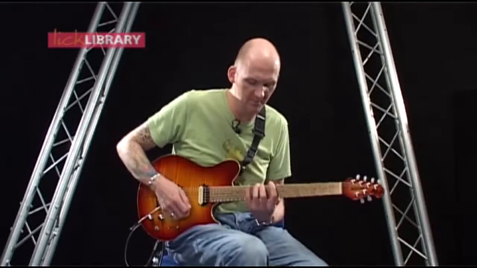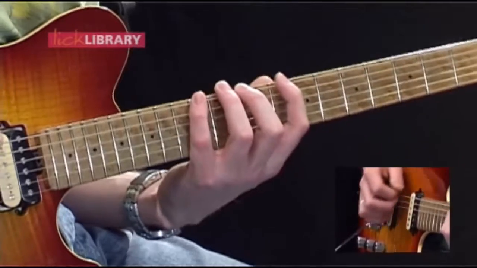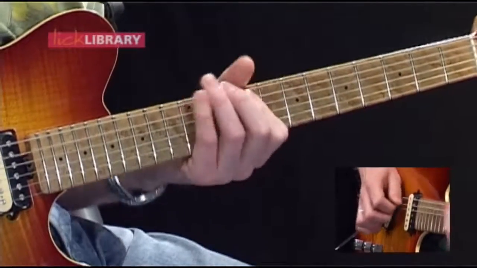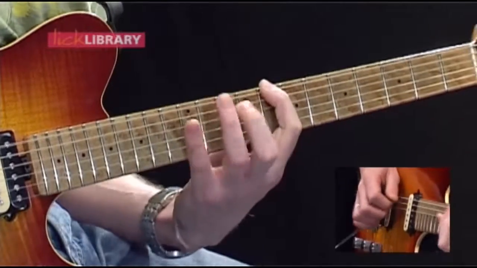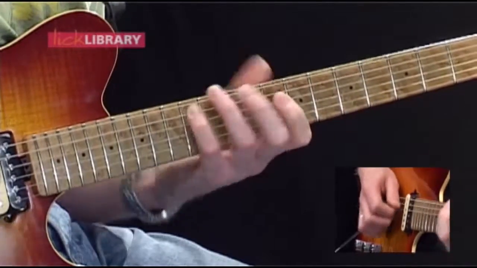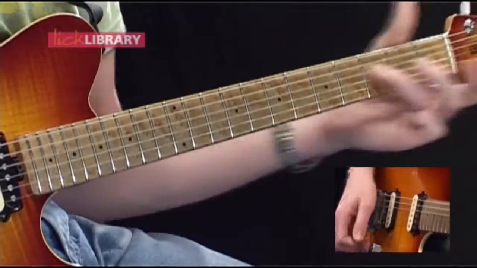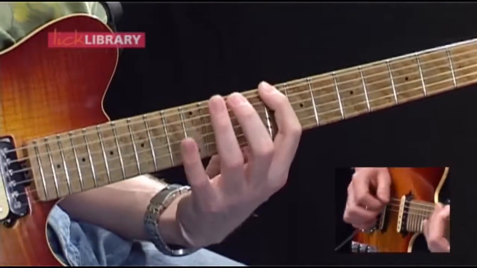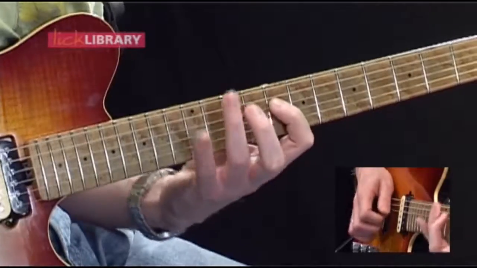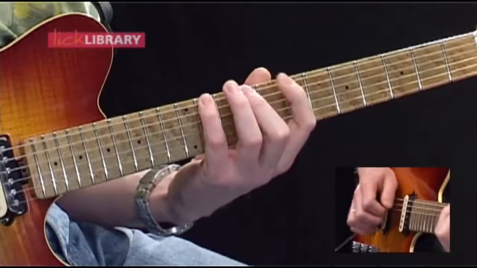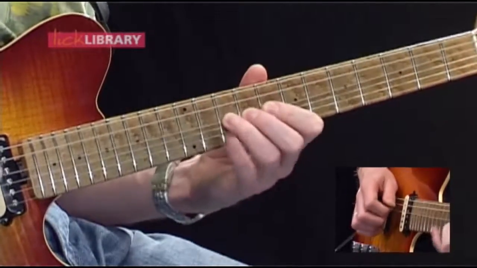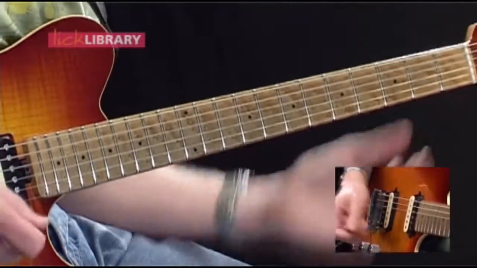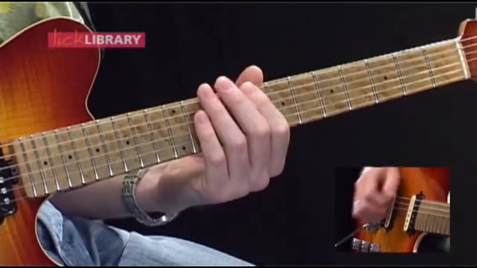So just one more time, the 3 major scales: Ionian, Lydian, Mixolydian. Okay, our 3 minor modes: Dorian, Phrygian, Aeolian. And our final mode, Locrian.